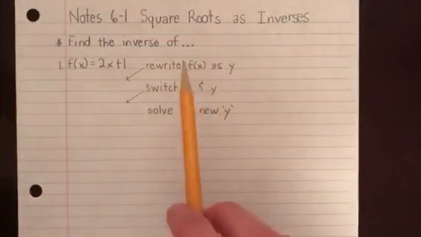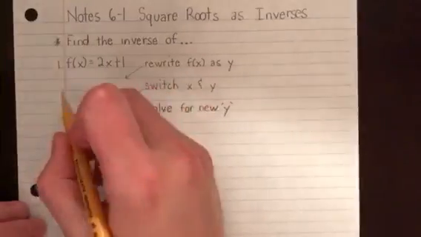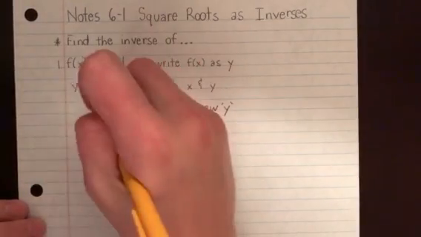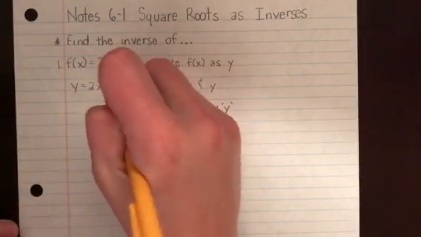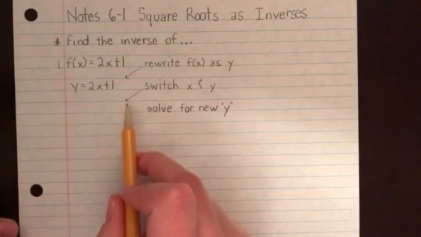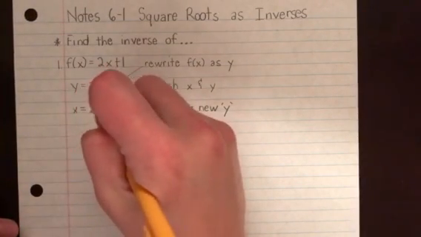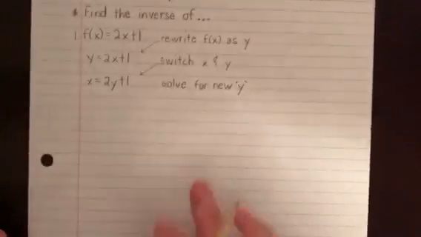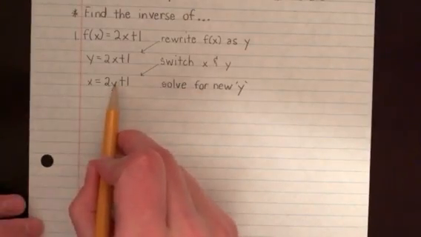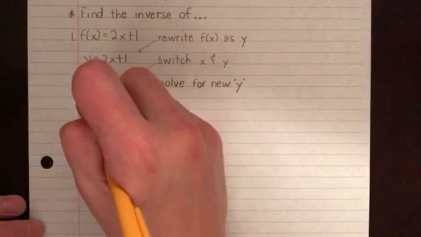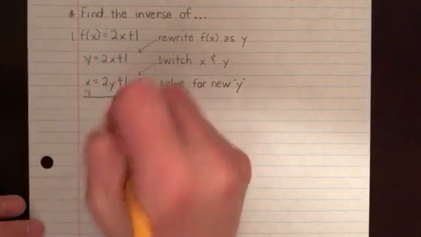So remember, our first step is to rewrite f of x as y. So y equals 2x plus 1. Then you're going to switch x and y. So x equals 2y plus 1. Then you're going to solve for your new y. So in this case, that means minus 1 from each side.